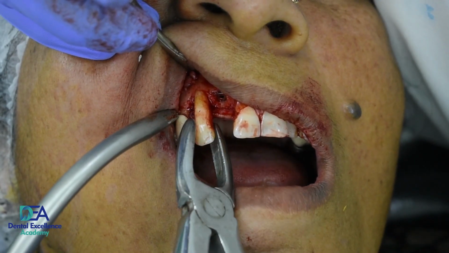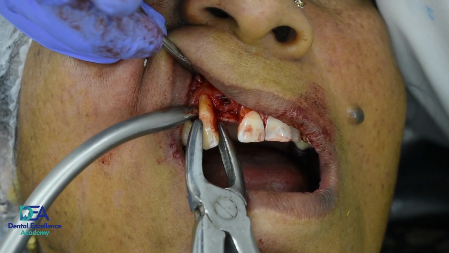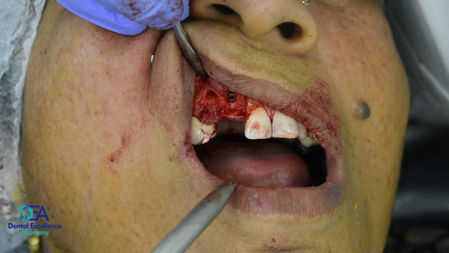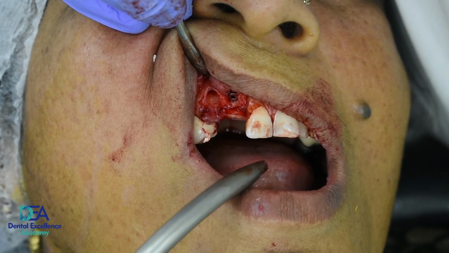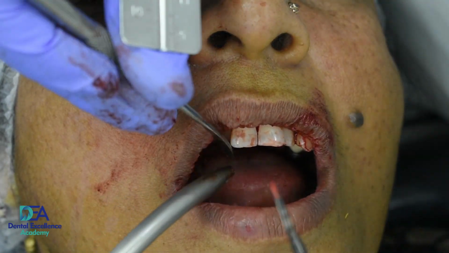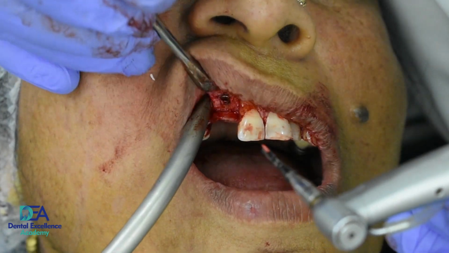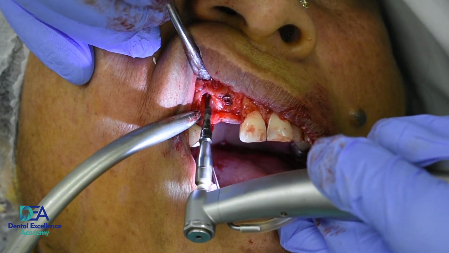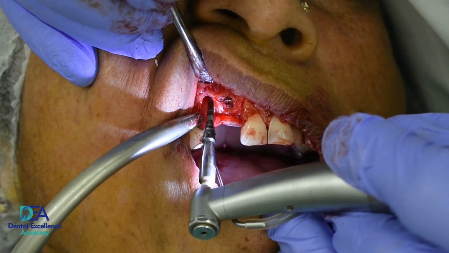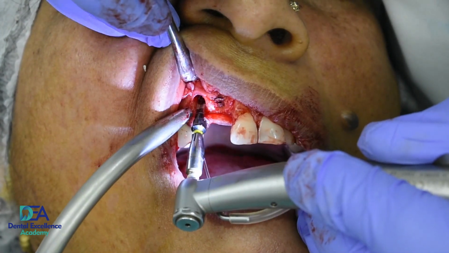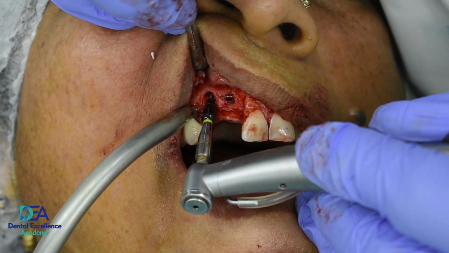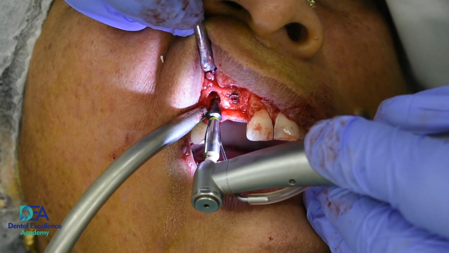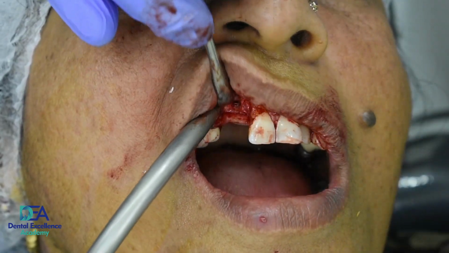So now I'm extracting 1 3, that is the upper right canine. Here also we have a bone loss on the buccal aspect. In immediate extraction cases, you have a predetermined path, but in some cases you have to change the path. So right now I am changing the direction a bit because the canine was drifted mesially, so I am correcting the direction.